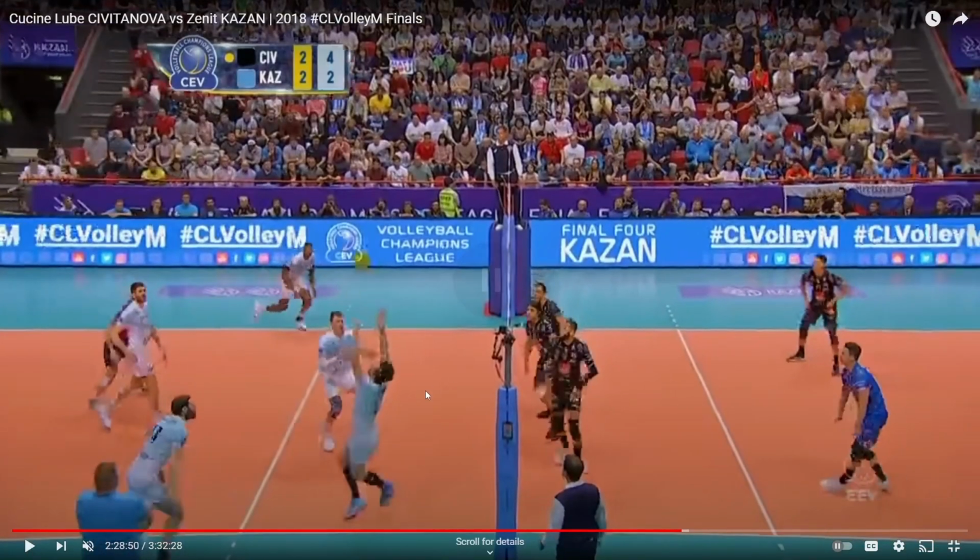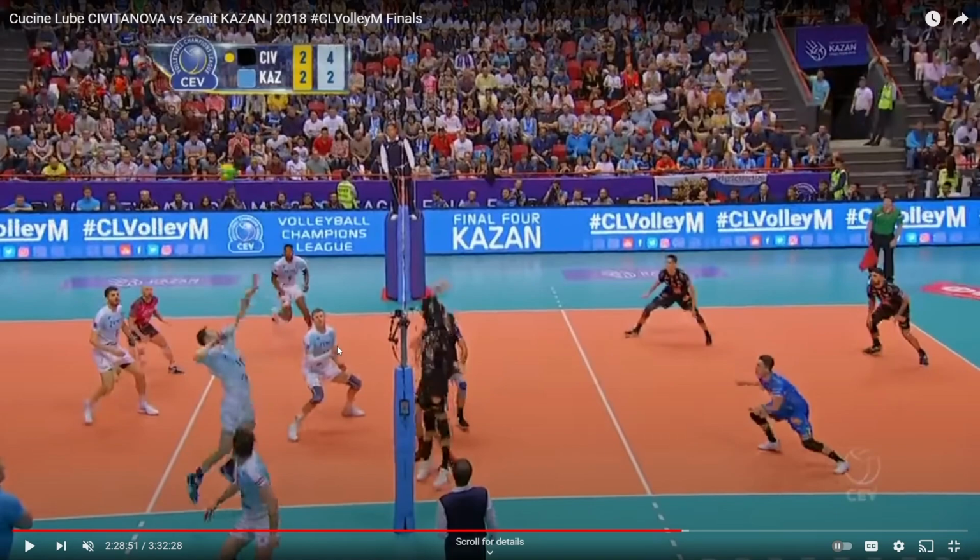But the setter manages to get his hands there, and he really only has one setting option. Because he can only barely get there, he has to set the ball really straight up to the right side. And it's not a terrible set, but the set is farther behind where the right side normally wants it. The right side wants it tighter to the net, around here, but the set's here, because the setter had to rush to get to the ball.